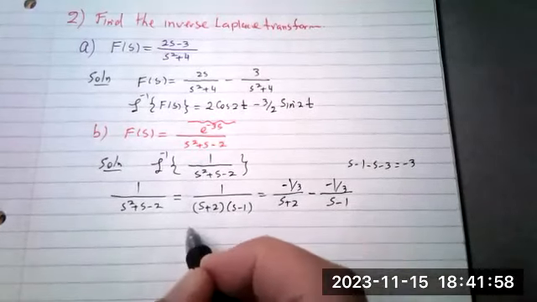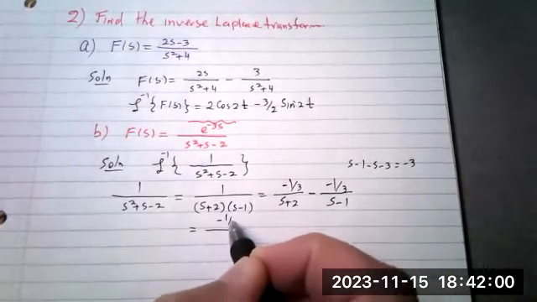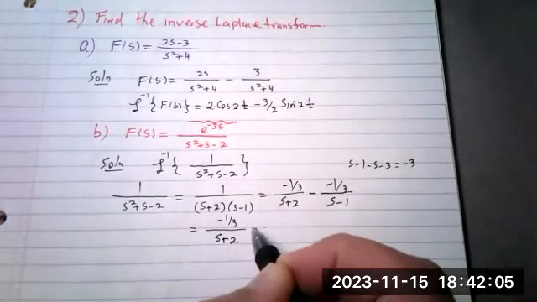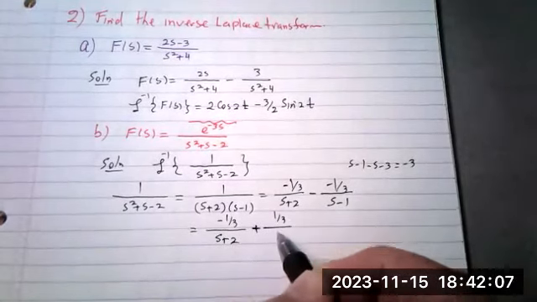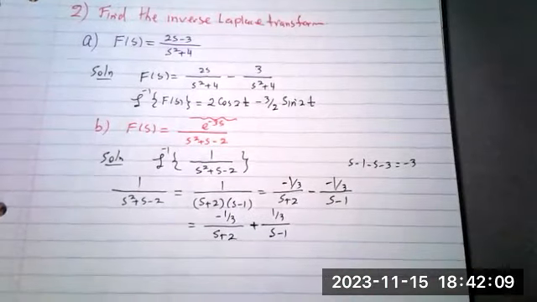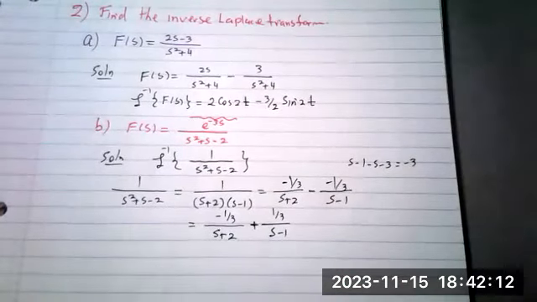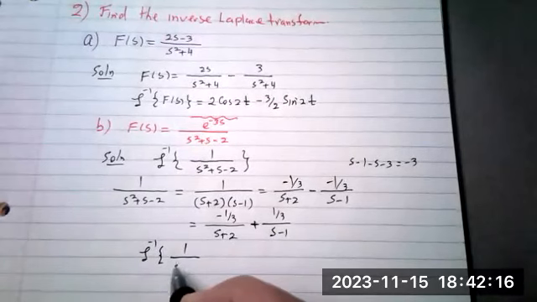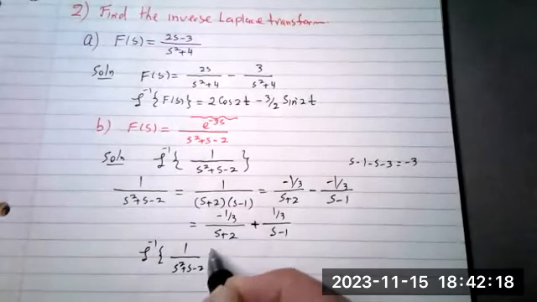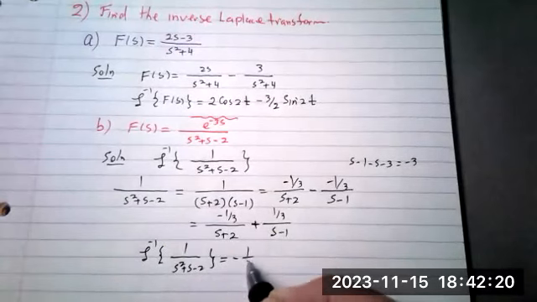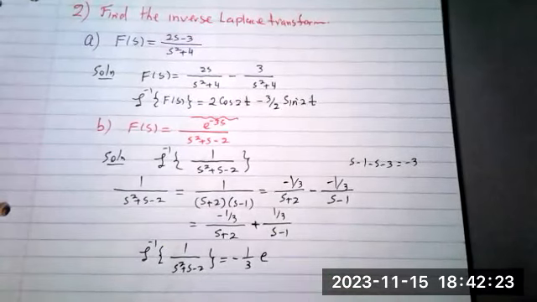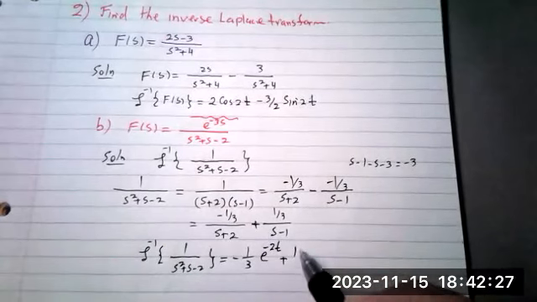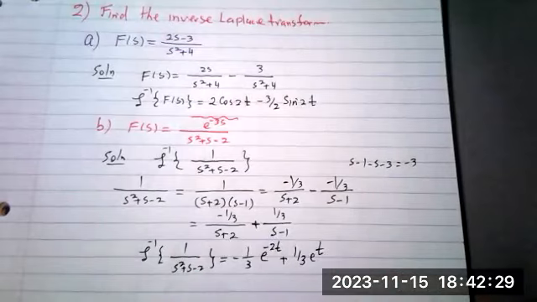And so this is going to be negative 1/3 over s plus 2, and plus 1/3 over s minus 1. Find the Laplace inverse of 1 over s squared plus s minus 2. This is going to be negative 1/3 e to the negative 2t, the first one, plus the second one, 1/3 e to the t.